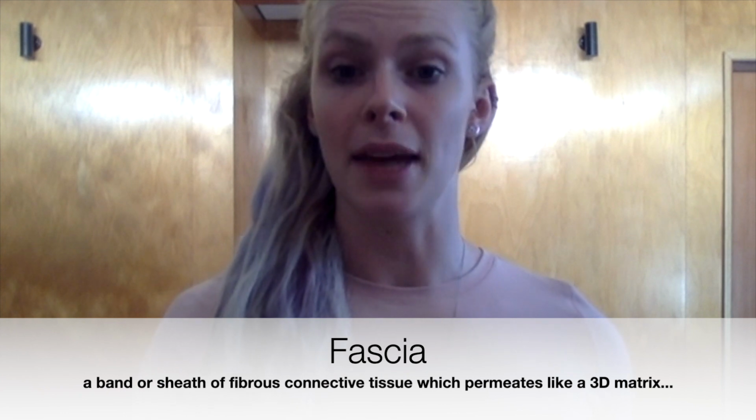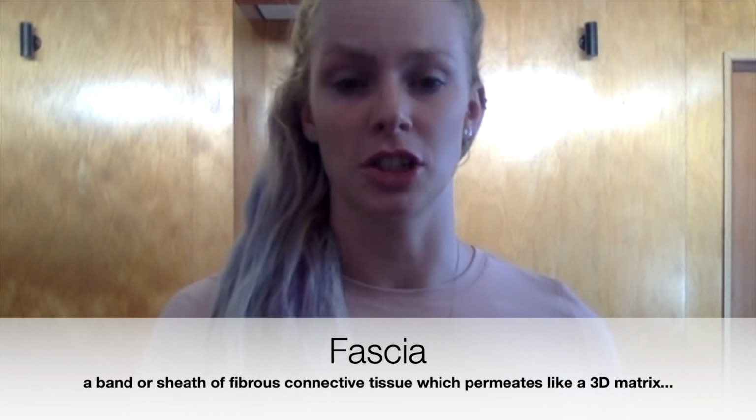Fascia is a band or sheath of fibrous connective tissue which permeates like a 3D matrix through the body, encapsulating muscles, bones, and organs. The Fascia Research Congress in 2007 explains fascia is known to play an important role in transmitting mechanical forces between these structures. But what is it really, and what else does it do?